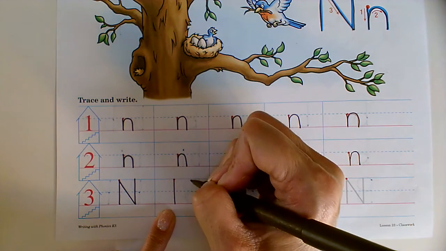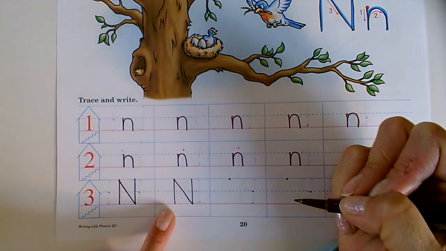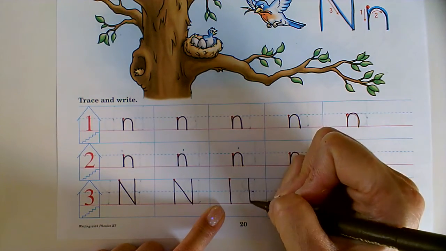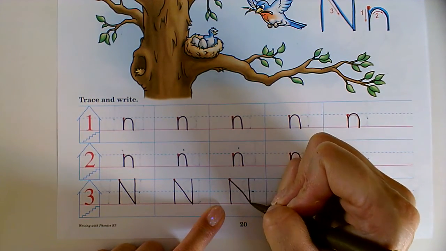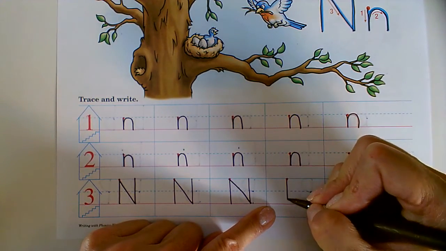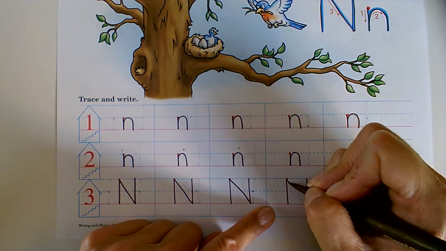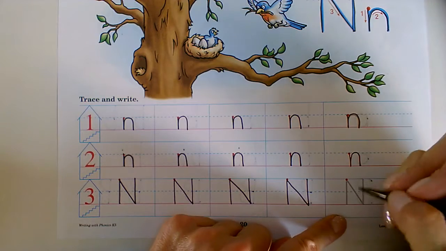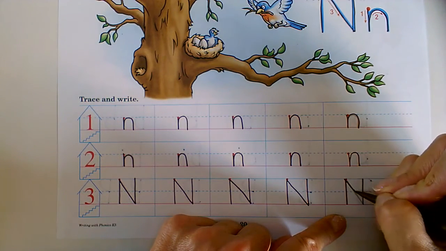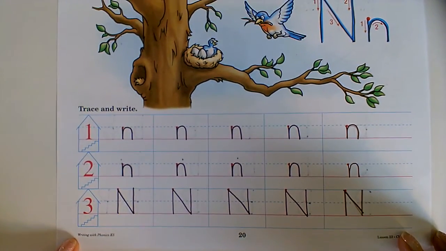And the N has two poles and a slide in the middle. Again, two poles with a slide in the middle. And that is my capital N. And the capital N says N. Two poles and a slide in the middle to connect. And that is my capital N. Nicely done.